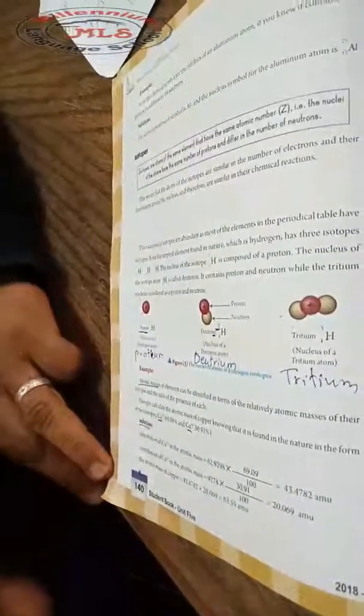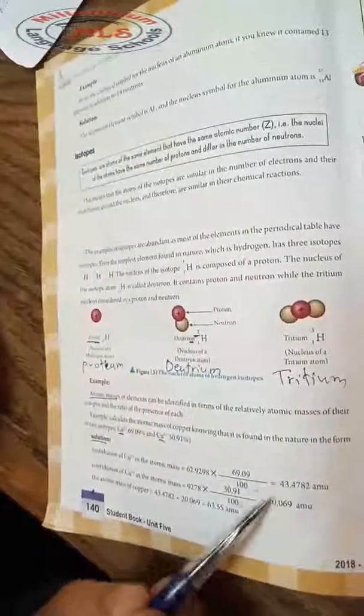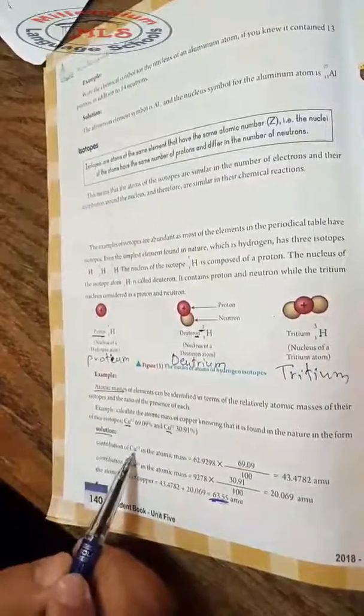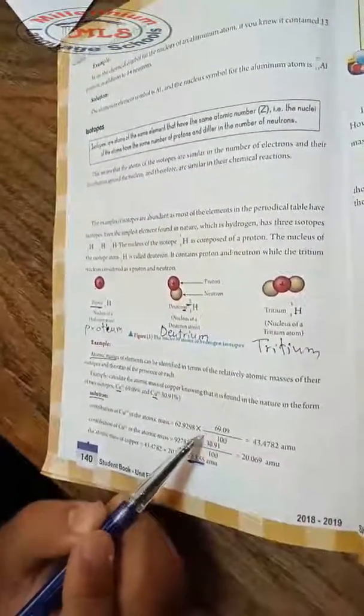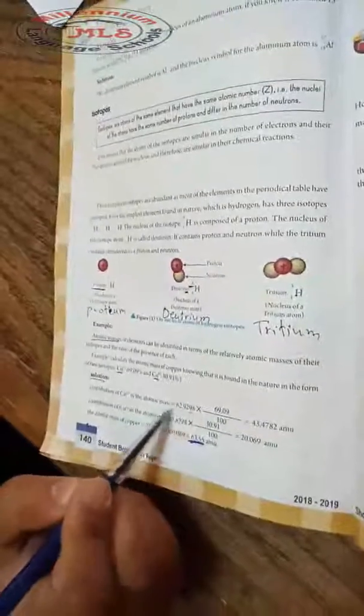How can we calculate it? The solution: we must calculate the contribution of copper 63 in the atomic mass, and the contribution of copper 65 in the atomic mass. Then we will add the two contributions together. This will be the average atomic mass of copper. The contribution of copper 63 can be calculated by multiplying its percentage times its atomic mass.